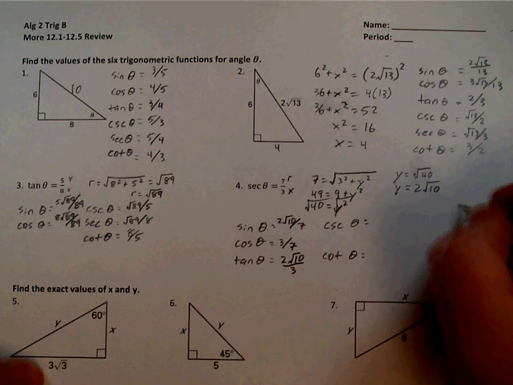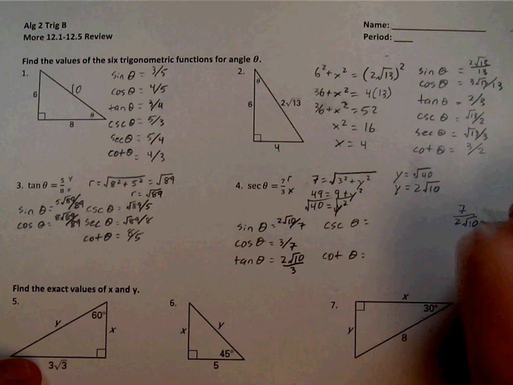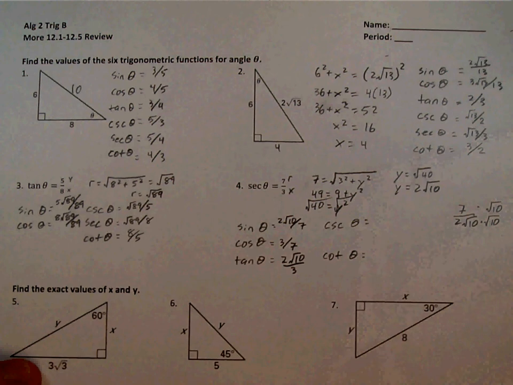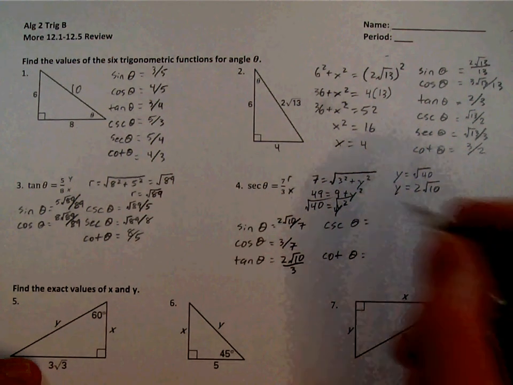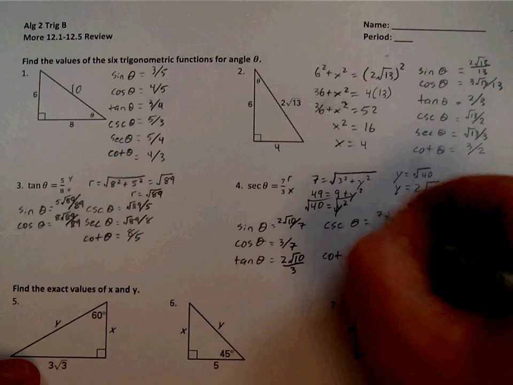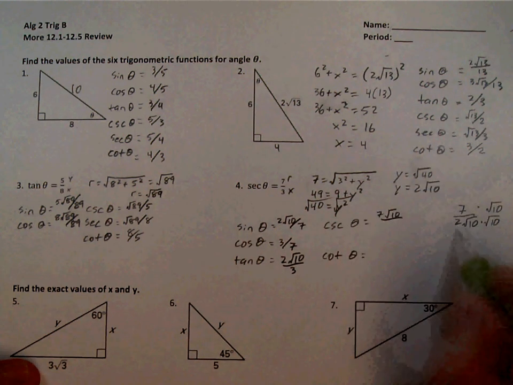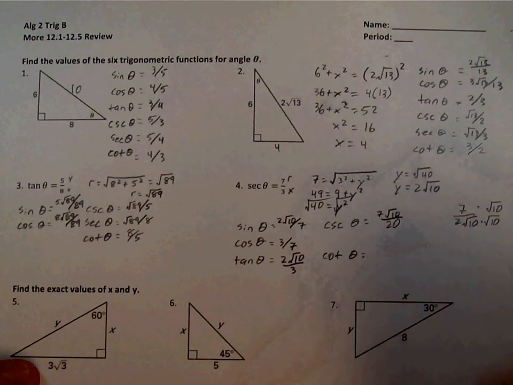And so now I've got to reciprocate those. Let me write over here, 7 over 2 square roots of 10. When I reciprocate that, to rationalize, you only have to multiply by the square root of 10 piece, because the 2 isn't a problem. We can leave the 2 there. I don't have to multiply it. So my numerator is going to be 7 square root of 10. My denominator will be 2 times 10, which is 20.